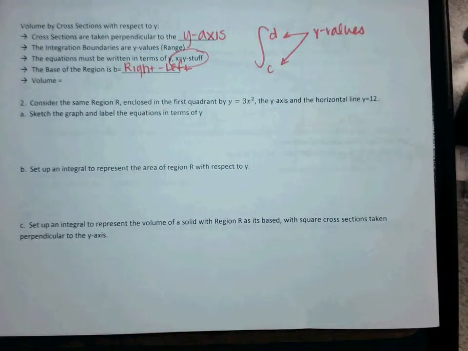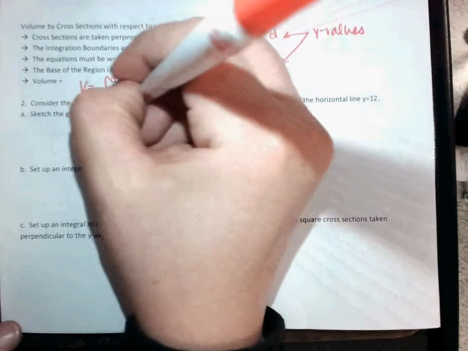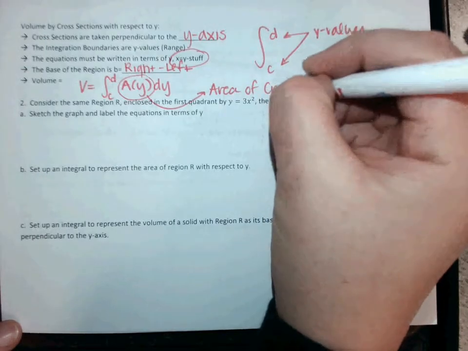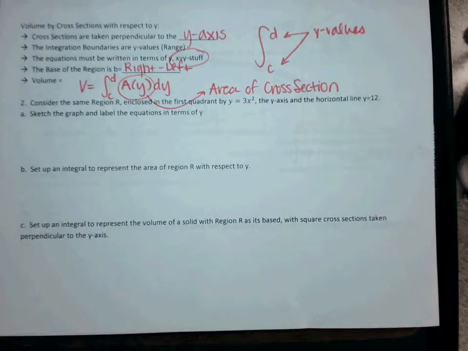Okay, and then your volume, how do we get volume if we have area? We integrate it. Very good. So volume equals the integral of A of y dy from c to d. Now, remember, area is what A of y stands for. So if you don't remember, that's the area of the cross section. And remember that the area of the cross section could be a rectangle, square, triangle, ellipse, or semicircle.